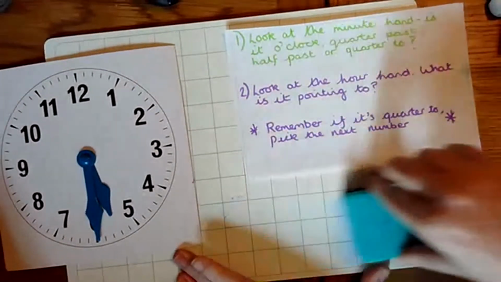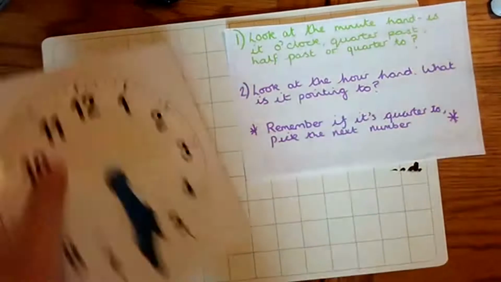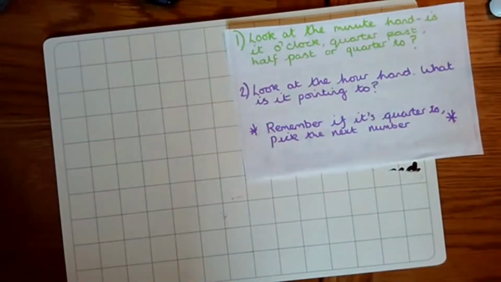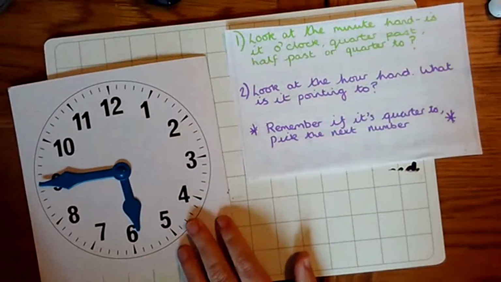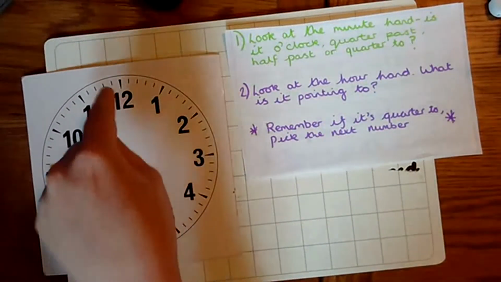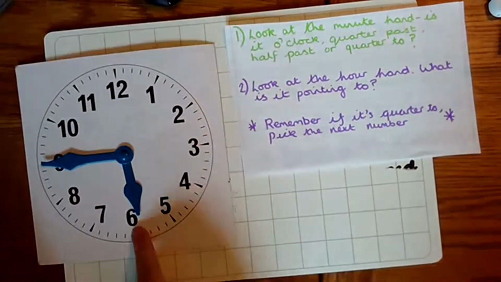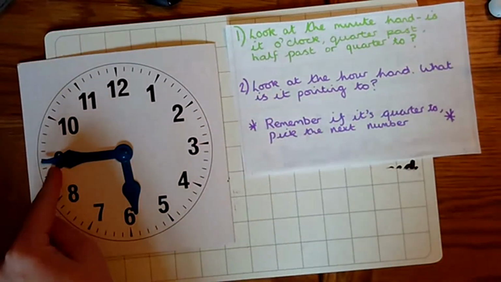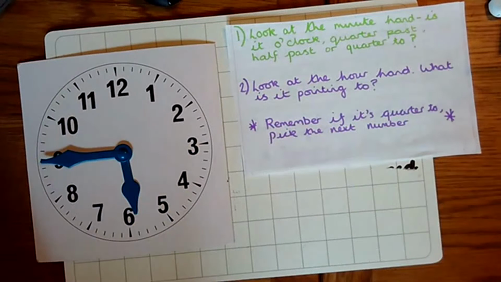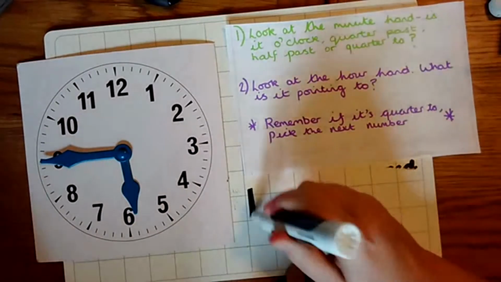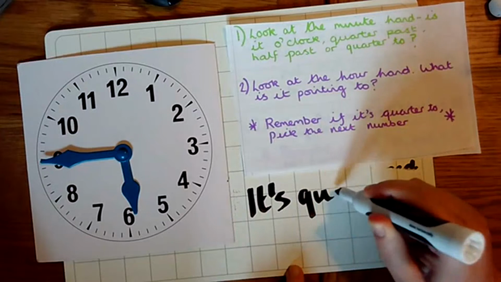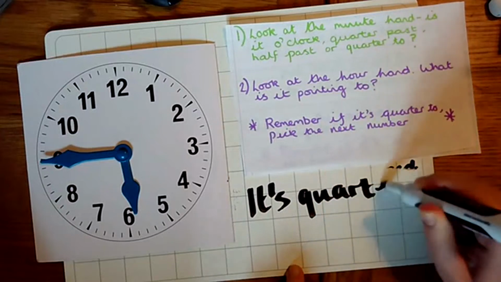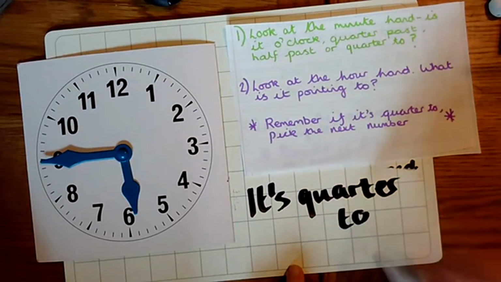And let's do, I wonder if you can guess what the next example is going to be. We need to look at the minute hand. Where is it? Let's count round. O'clock, quarter past, half past, quarter to. So it's quarter to. So it's a quarter of an hour to the next hour. Make sure you watch your spelling of quarter.